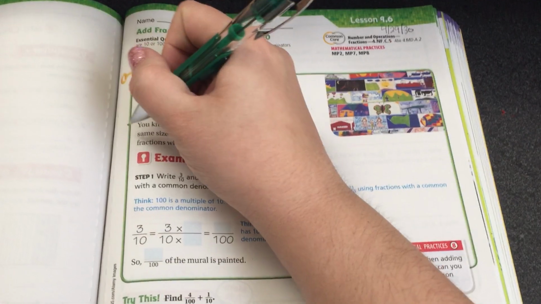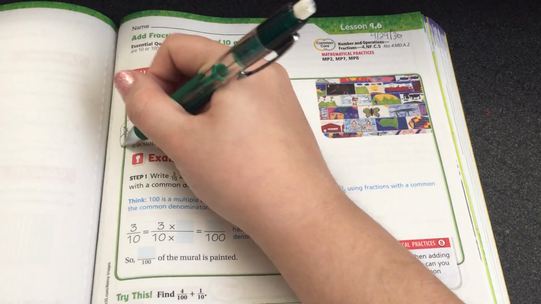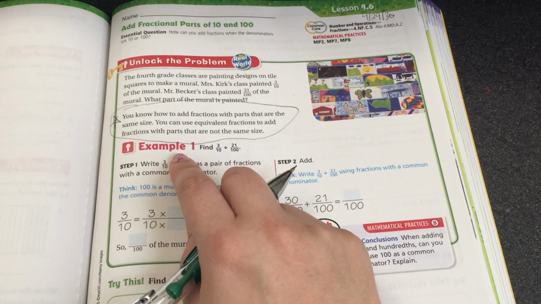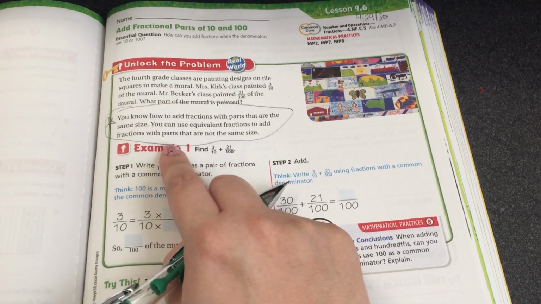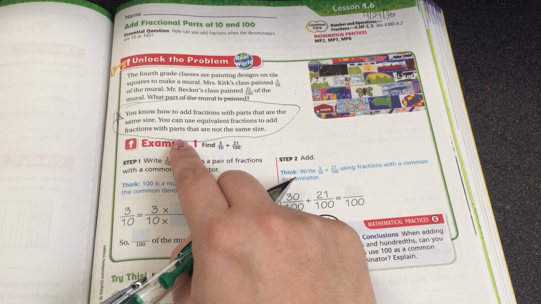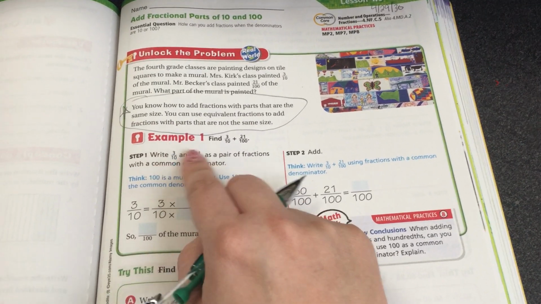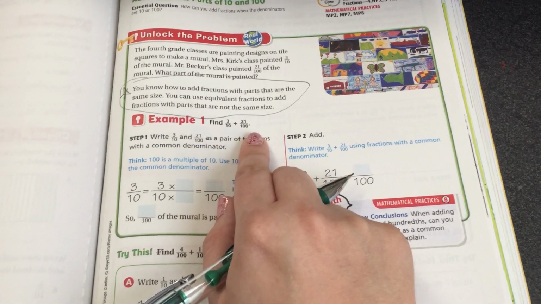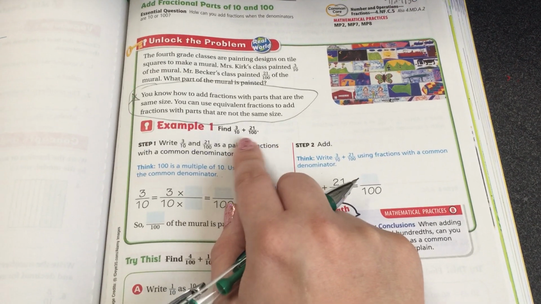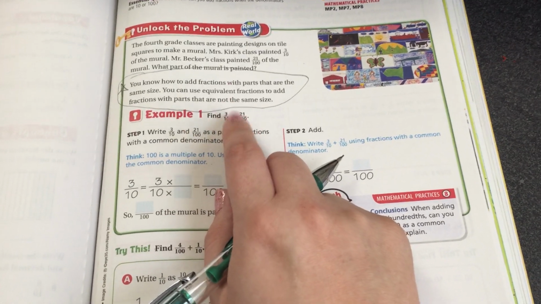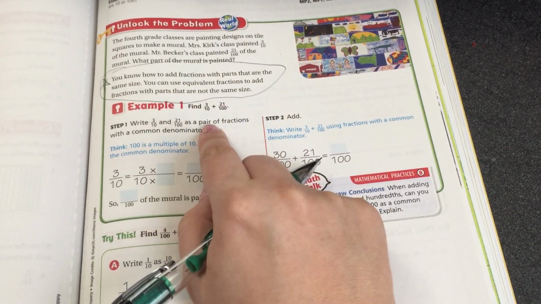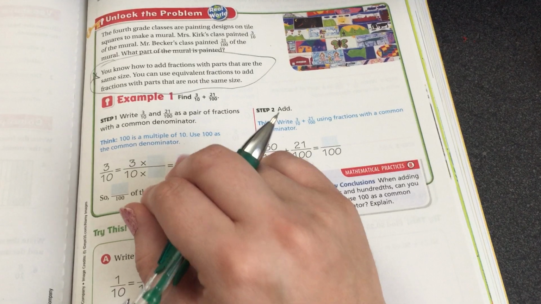So what I want you to do is put a star next to this paragraph right here and circle it, because this is something I want you to keep in mind. It says you know how to add fractions with parts that are the same size, which you do. You very much do. You can use equivalent fractions to add fractions with parts that are not the same size. So when we get down to the problem, it's 3/10ths plus 21/100ths, because it's her class plus his class. They don't have the same denominator. We have never added fractions that don't have the same denominator before. But you can use what you've been learning from the last couple of days to help you figure that out and find a way around it.